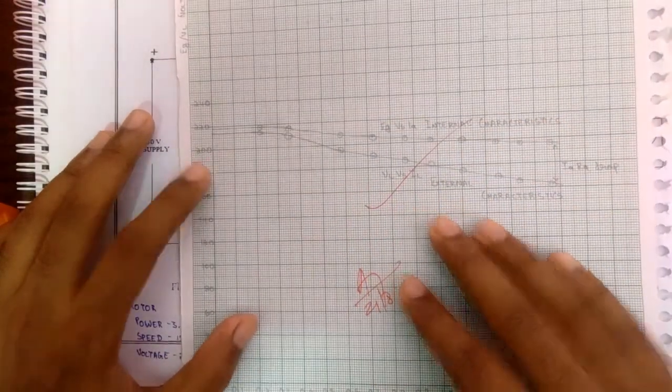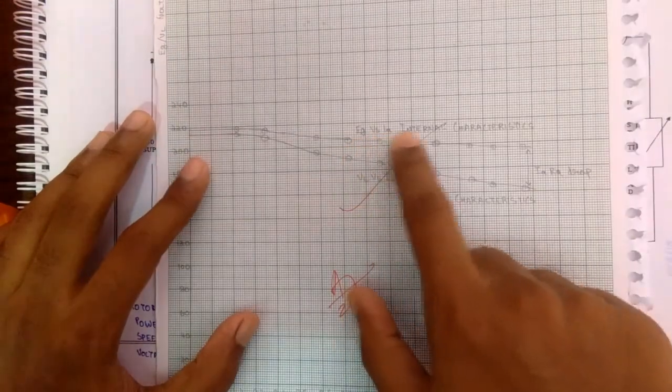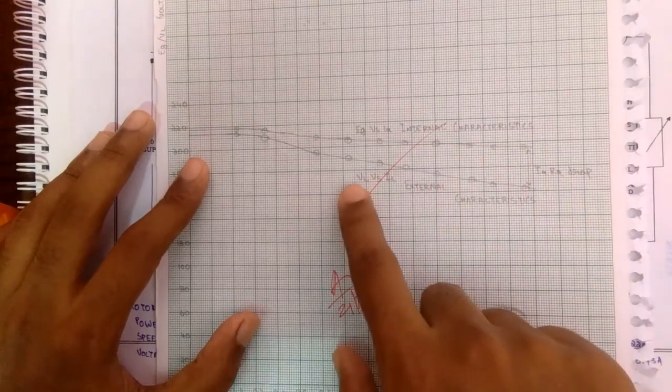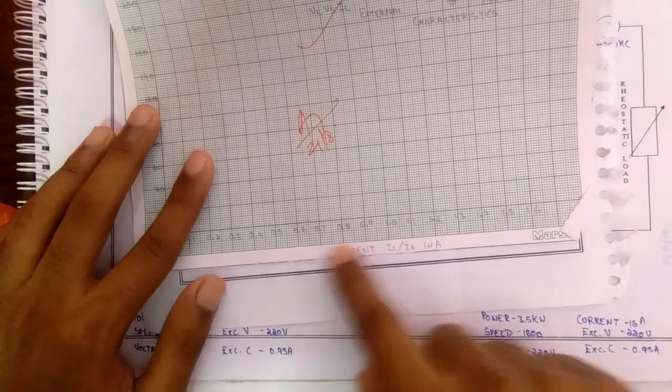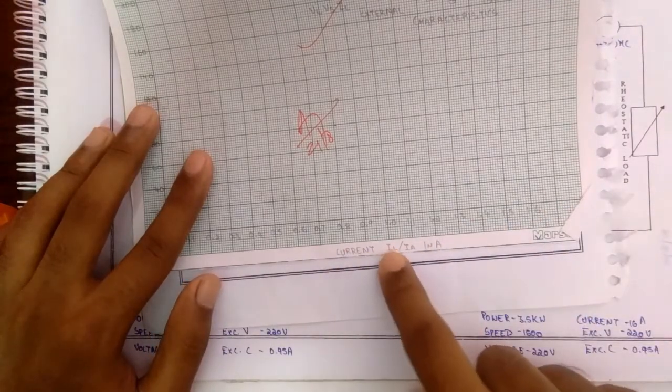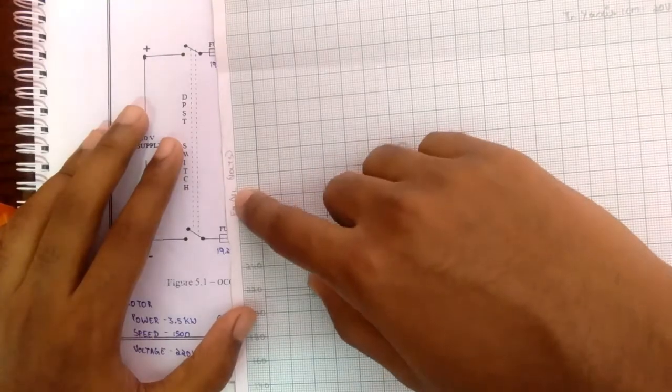So the graph for load characteristics will be like this one. So this is Eg versus Ia internal characteristics and VL versus IL external characteristics, with the current IL and Ia on the x-axis and Eg and VL in volts on the y-axis.